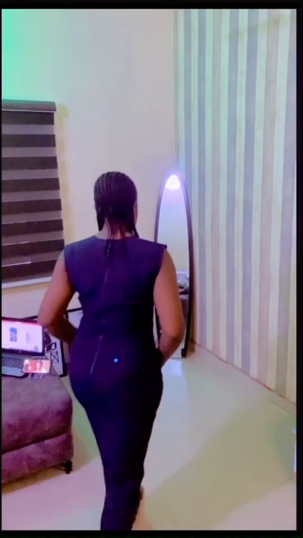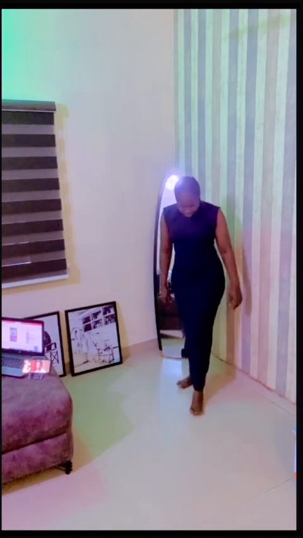It's a very simple one, and you can use this dress for any occasion. If you want to go out to dinner, you want to add your jacket to it, whatever you want to do with it, it's perfectly fine. So this is it, guys. You can see it on me. It came out pretty well, and it's very simple to achieve.